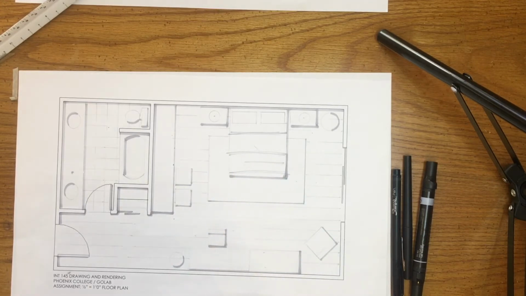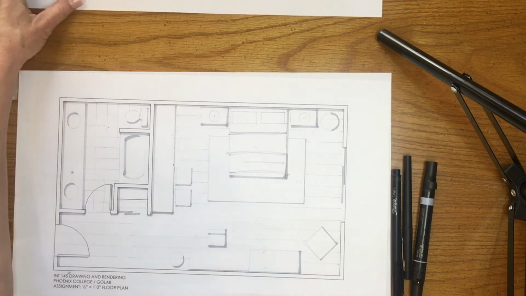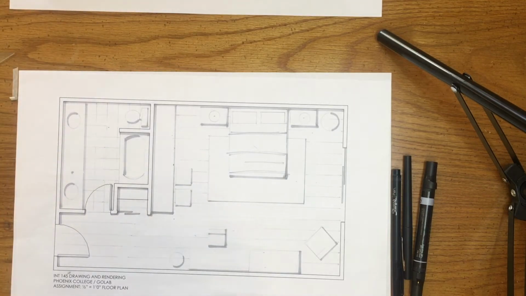That's an average size for an area rug. 6 by 9, 8 by 10, 11 by 20 or 11 by 17. So we have a standard size area rug placed nicely underneath the bed.